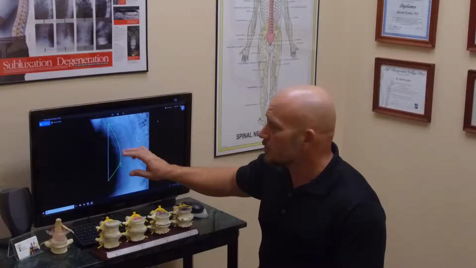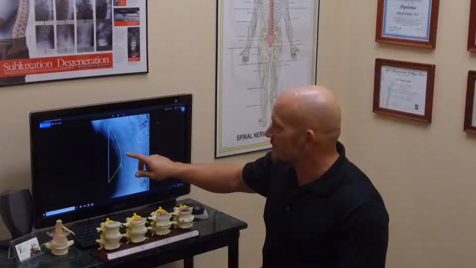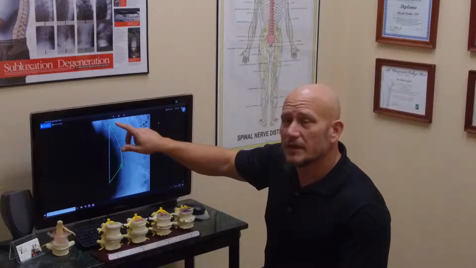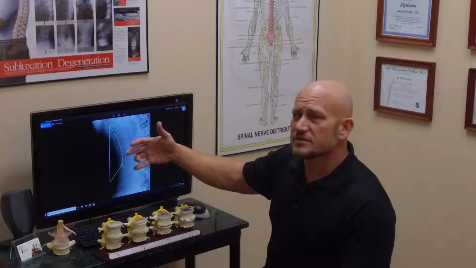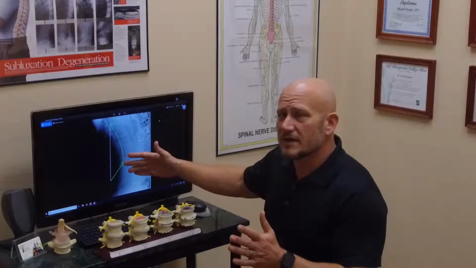It's called the lateral lumbar view. You can see there are 5 vertebrae, L5, L4, L3, L2, and L1. This is from the person's side. We're looking at it from their right side.